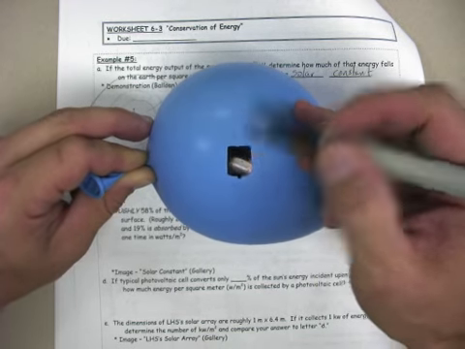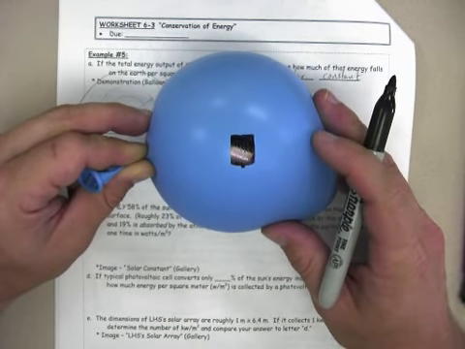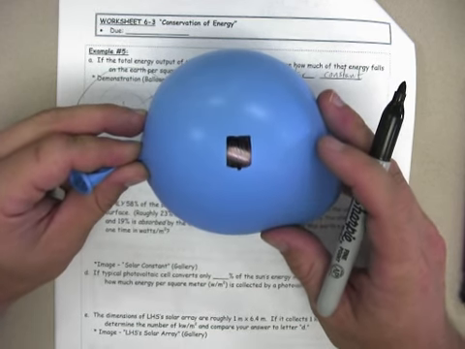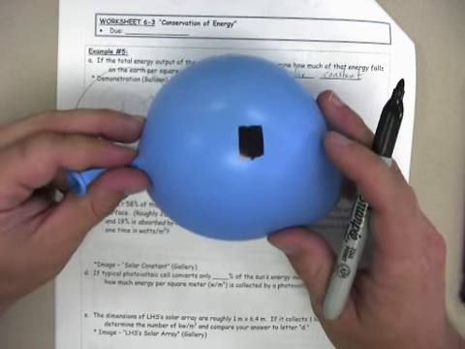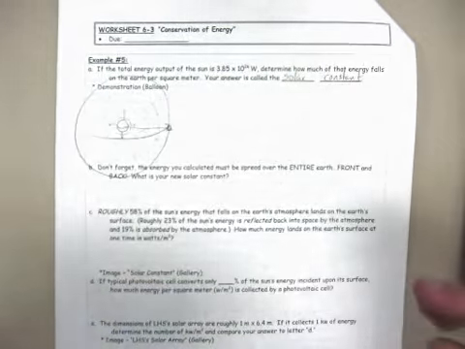Well, if I were to blow the balloon up, what's going to happen to the amount of energy per square centimeter? Well, let me blow it up a little bit and show you. So I'm going to go ahead and open it up just a little bit and blow it up.